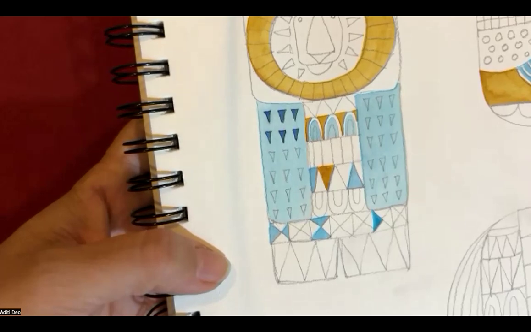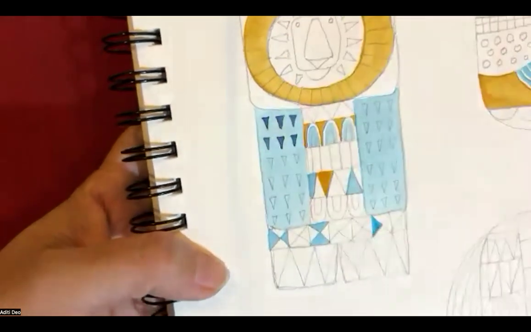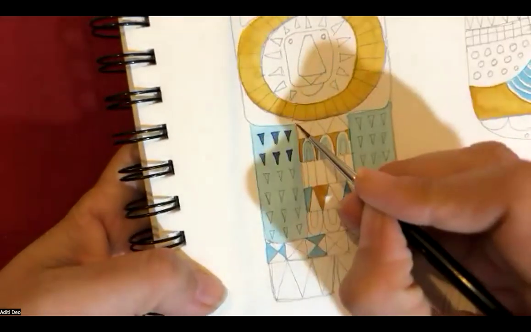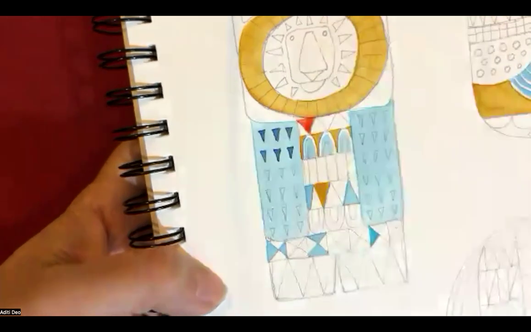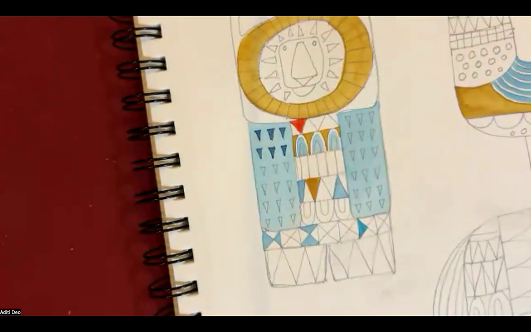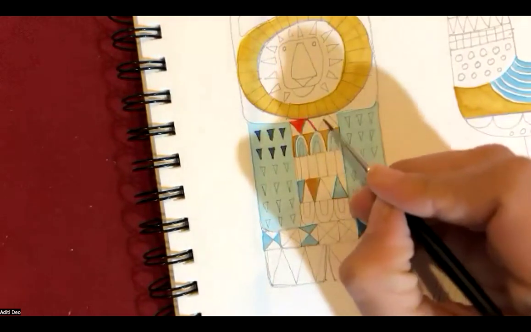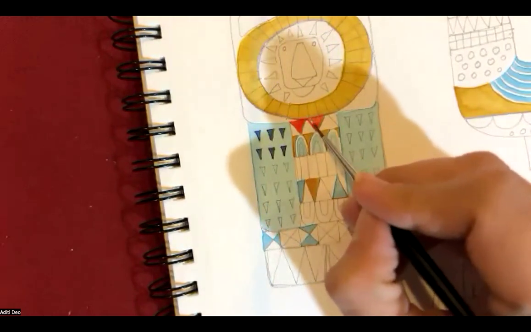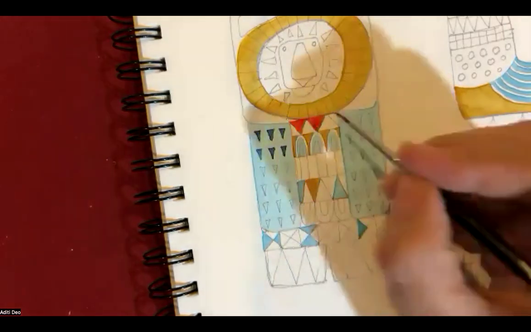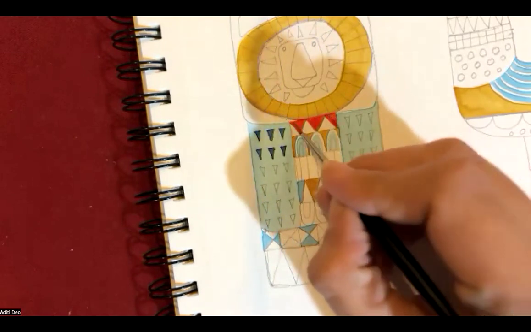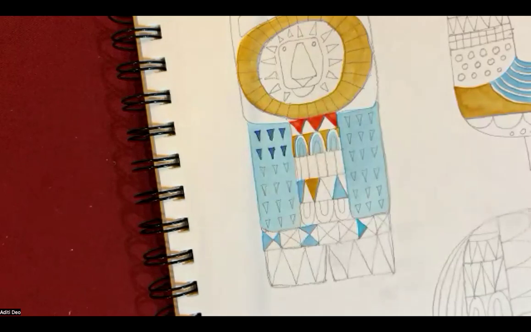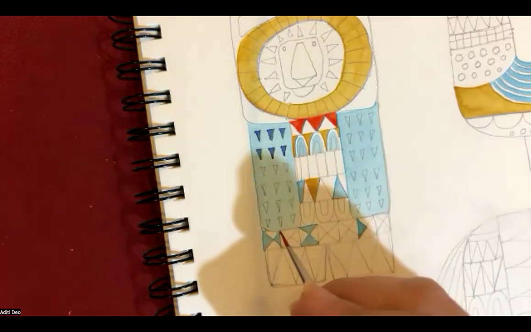And perhaps I could make a red colored triangle design up here. Then I can make one like this, perhaps.